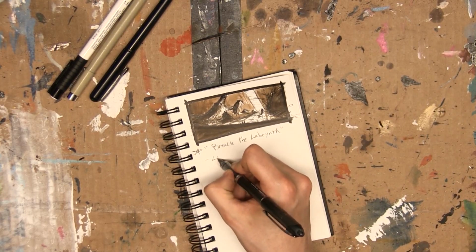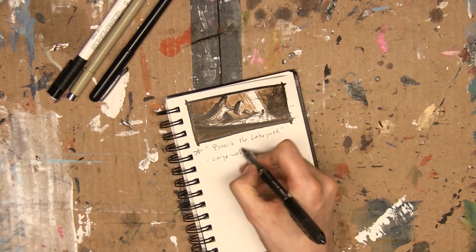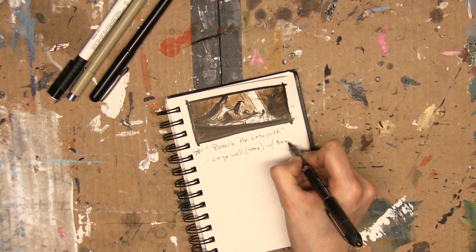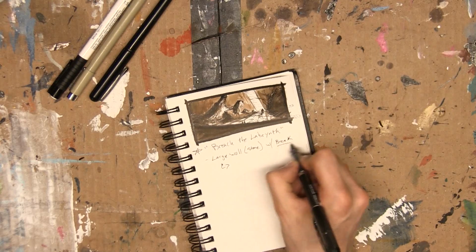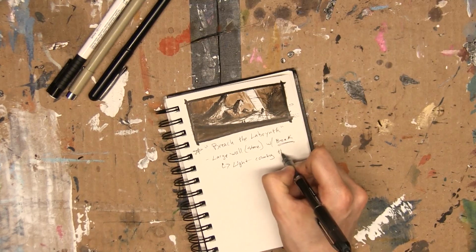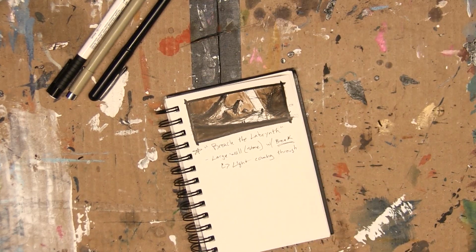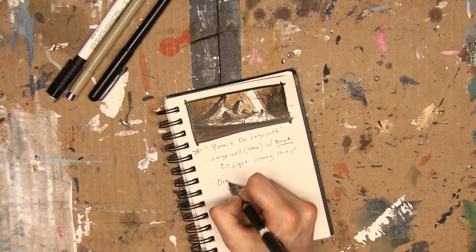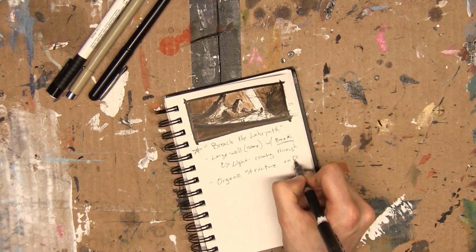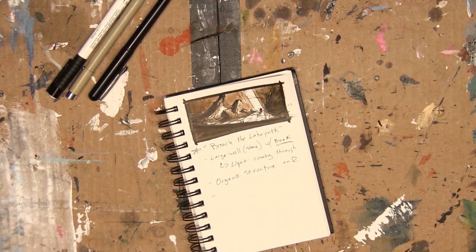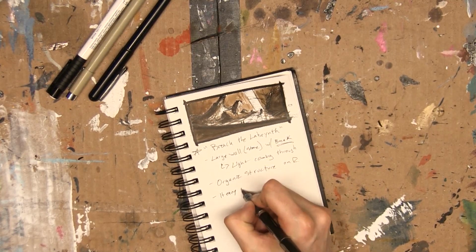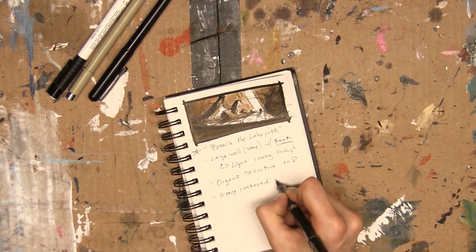And so, large wall, stone, with break, light coming through. Organic structure on the right. Heavy contrast with lighting.